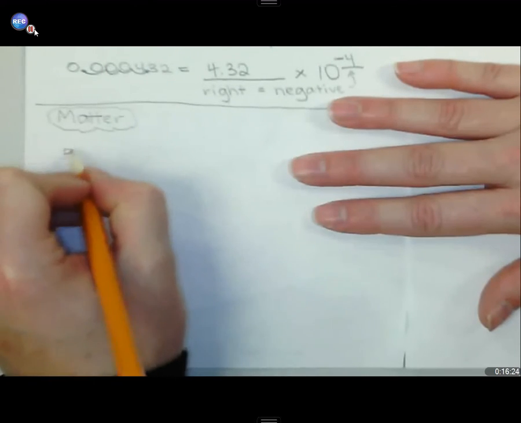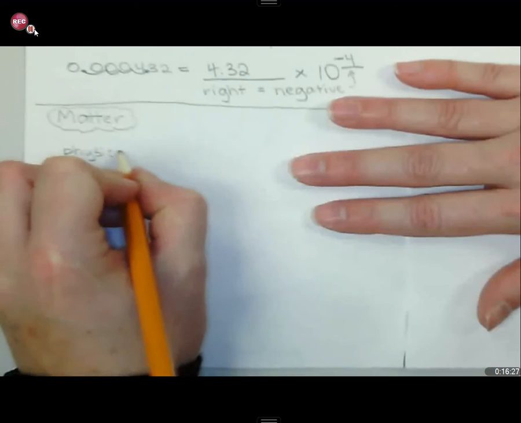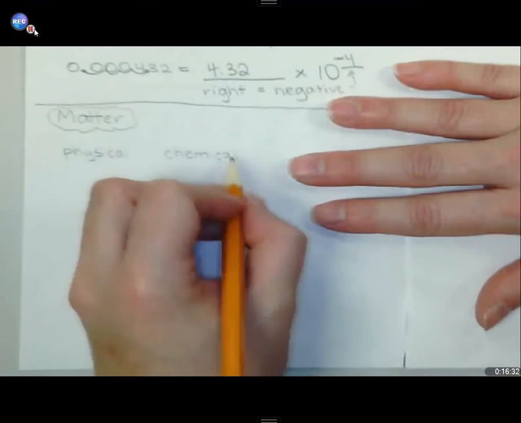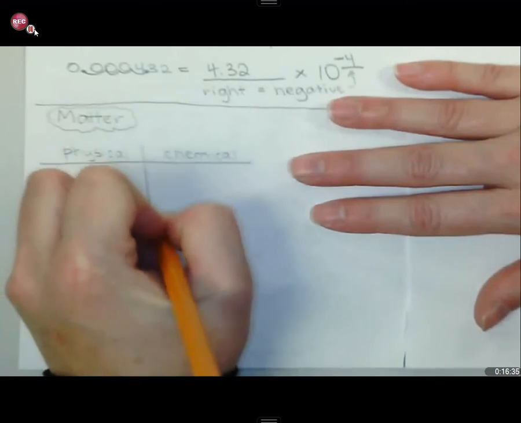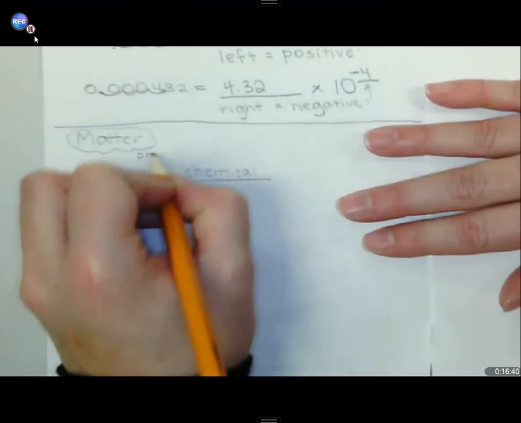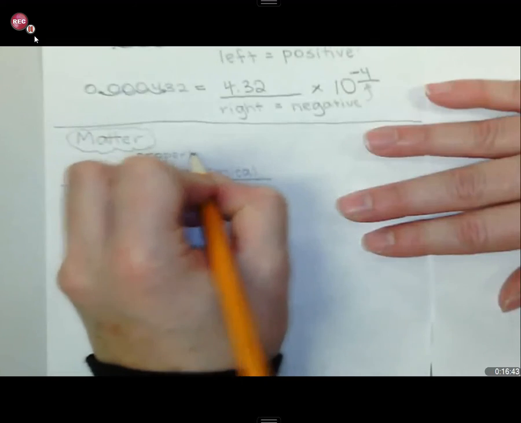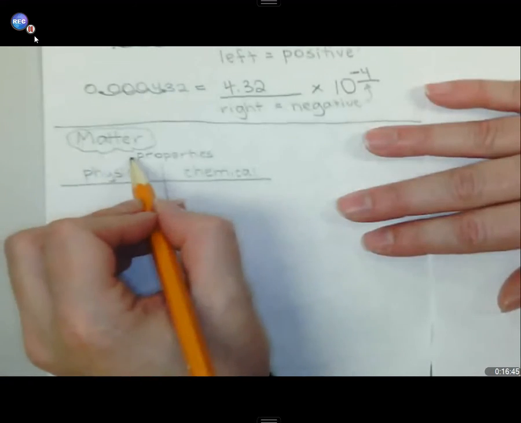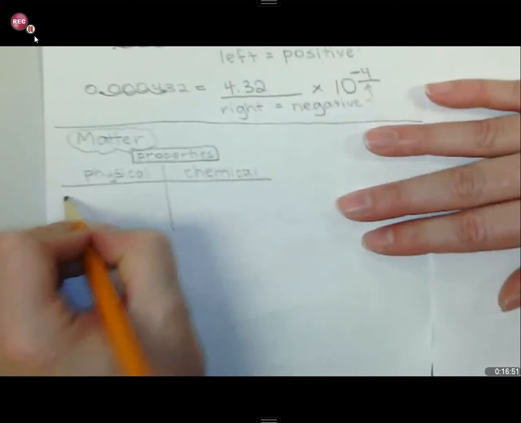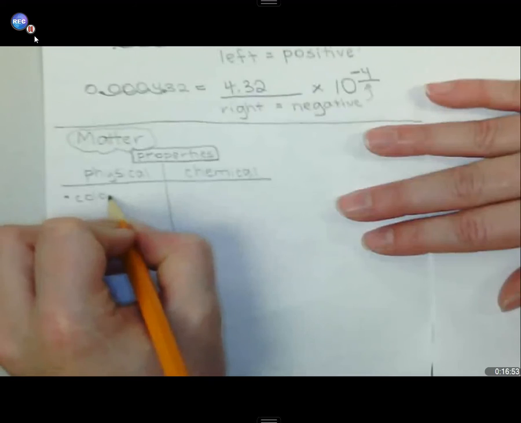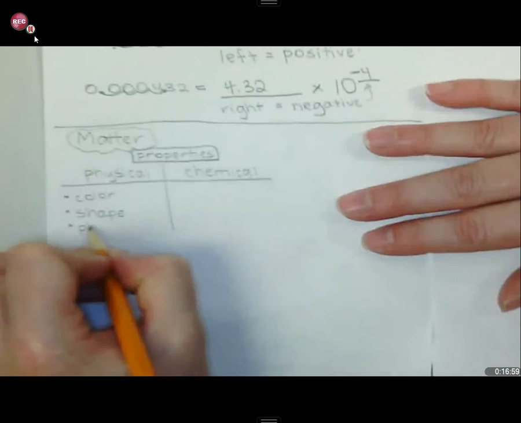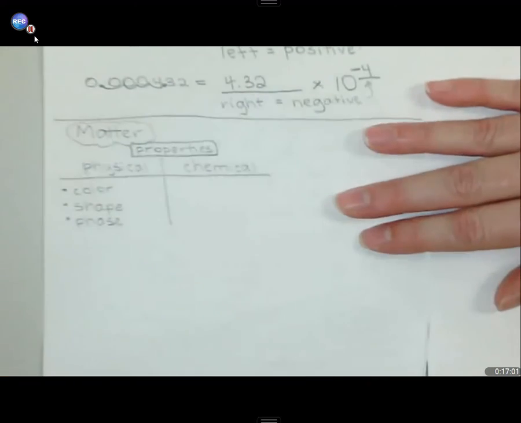So, physical and chemical. Okay. When we are talking about properties, we are going to be talking about color, shape, phase: solid, liquid, or gas, and you do need to know solids, liquids, and gases.